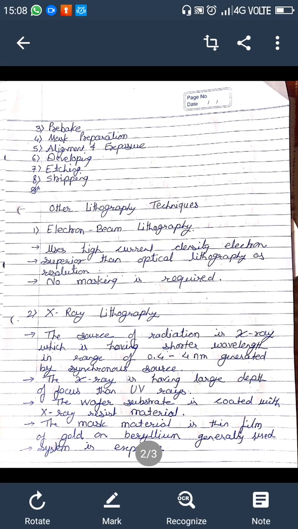First one is the contact printing, where the mask is contacted under pressure with the photoresist coating. Second one is the proximity printing, where the mask is separated from the resist coating by a distance of 10 to 25 mm. Third one is the projection printing, which involves the use of a high quality lens or mirror system to project the image through the mask onto the wafer substrate.